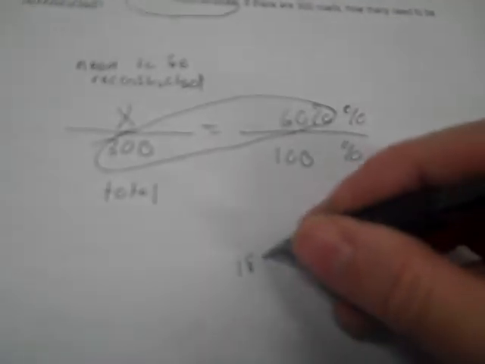Now we have 300 roads, but do the 300 roads need reconstructing? No, it's just how many there are, so that wouldn't go here. That'd be my total, and then X is what I'm solving for. It says how many need to be reconstructed, so I have to solve for that. Okay, so I take 300 times 60 divided by 100, and I got 180. So 180 roads need to be reconstructed.